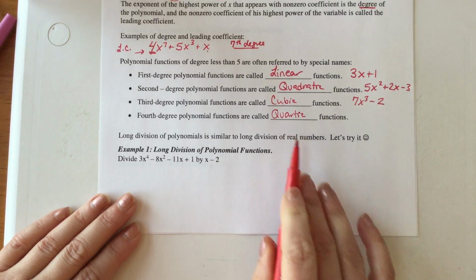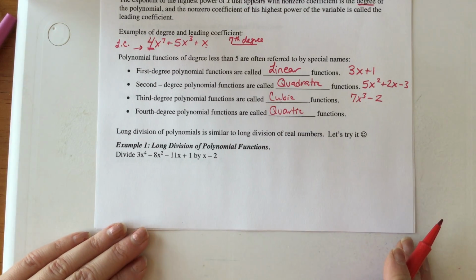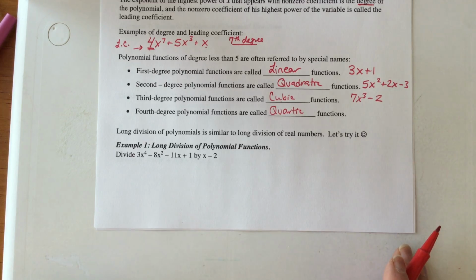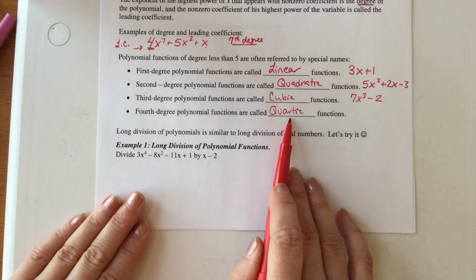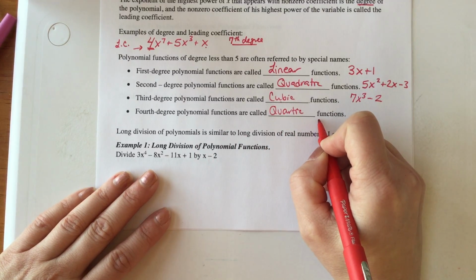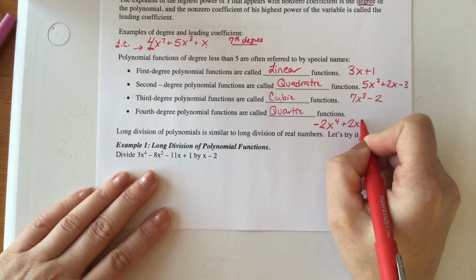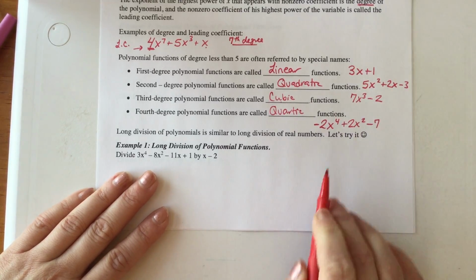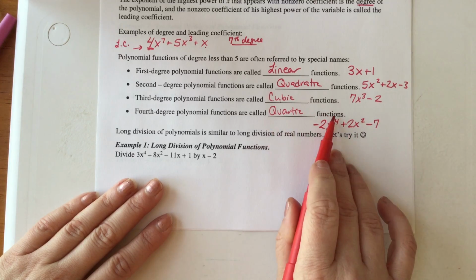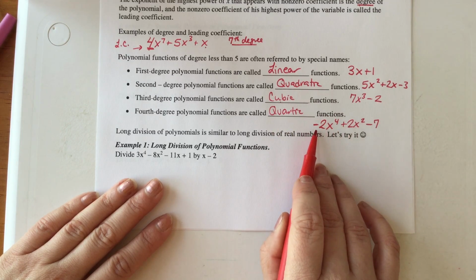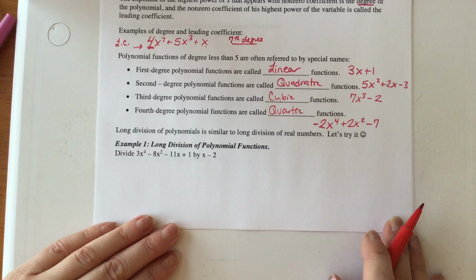The way that I remember that, think of 4 quarters in a dollar. If you have a fourth degree, I just think of that association with 4. So if I were to have negative 2x to the power of 4 plus 2x squared minus 7, this would be an example of a quartic function. The degree would be 4. The leading coefficient would be negative 2.